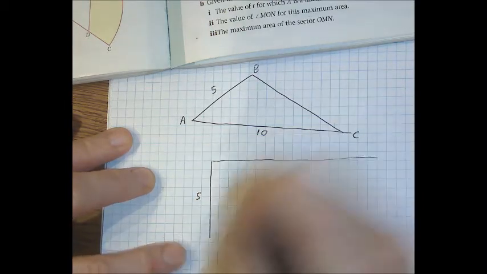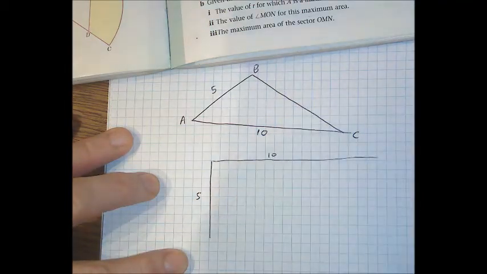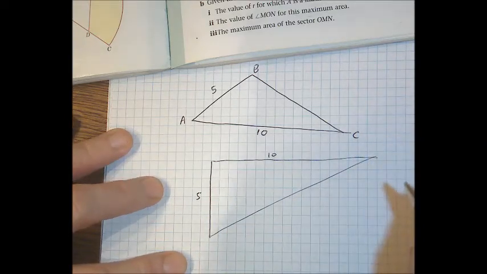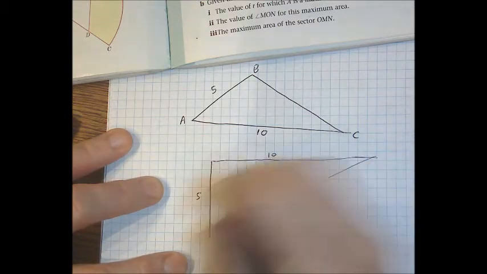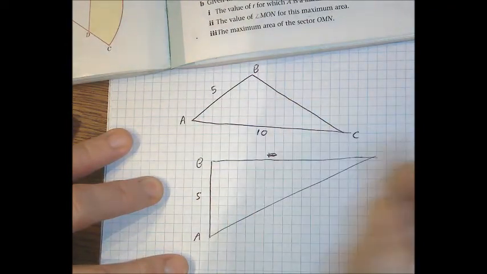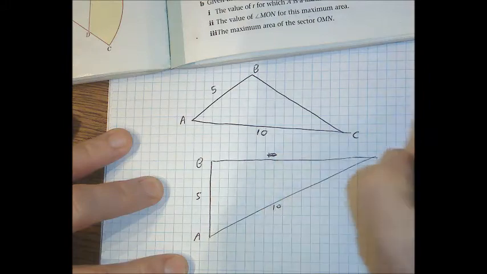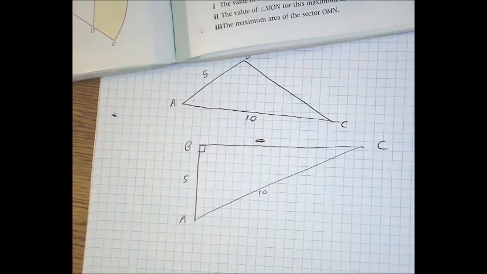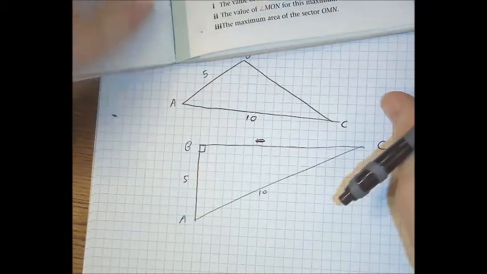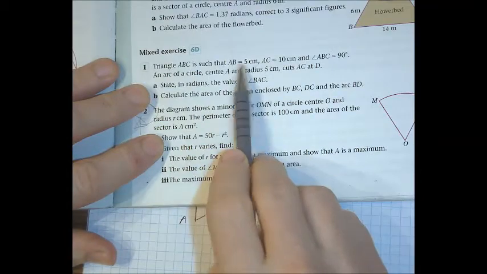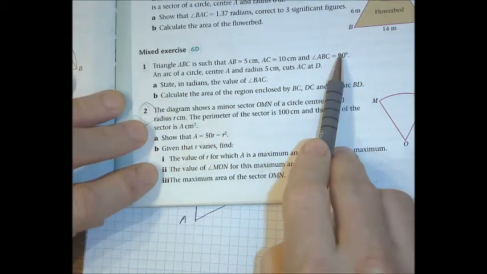That's the 5, that's the 10. So A to B is 5, B to C is blank, and A to C is 10, and that's the right angle. So I've now got that on the diagram, that on the diagram, and that on the diagram.